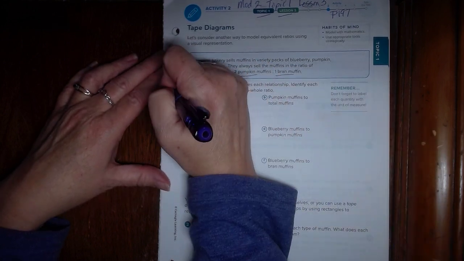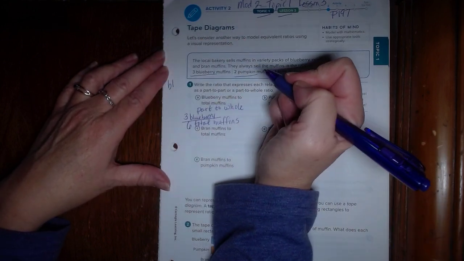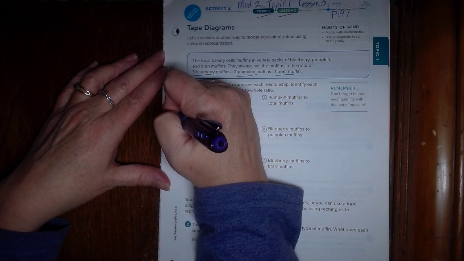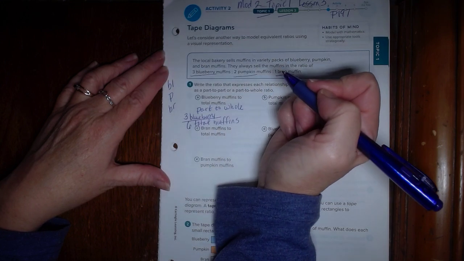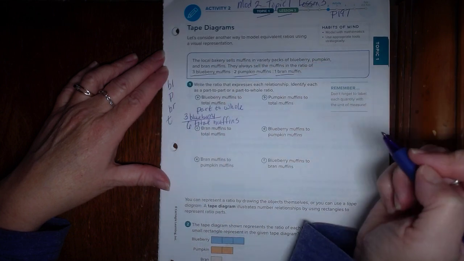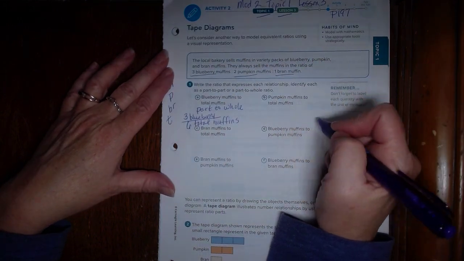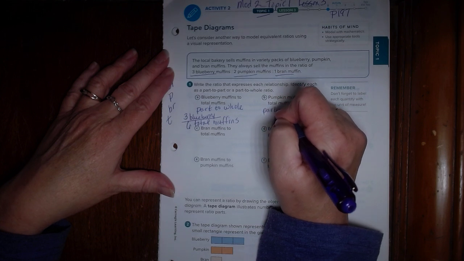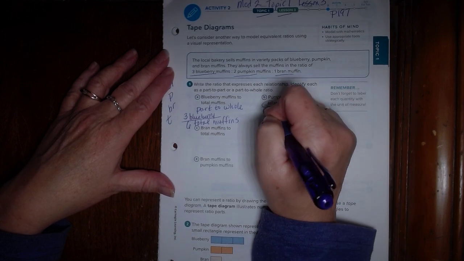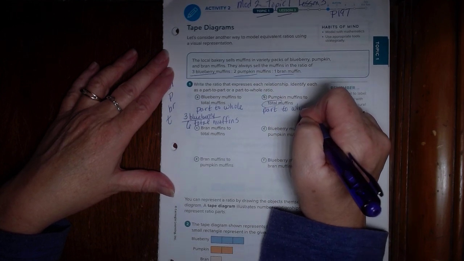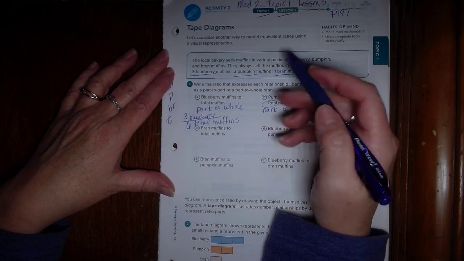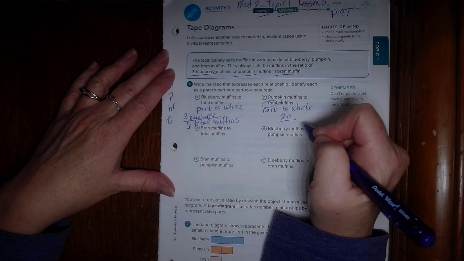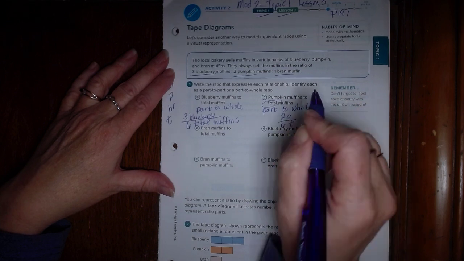I will let you do a little shortcut. We're going to do BL for blueberry, P for pumpkin, BR for bran, and T for total. Okay, pumpkin muffins to total muffins. So again, we're looking at part to whole. Pumpkin is 2, so 2 pumpkin to 6 total.